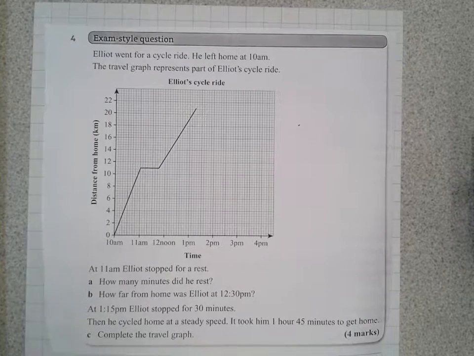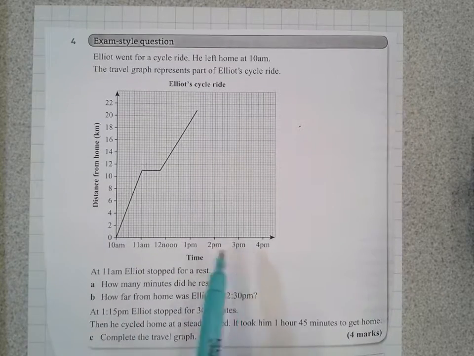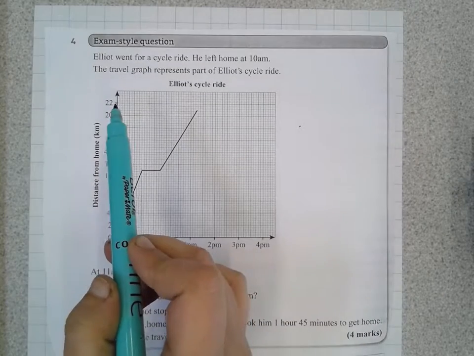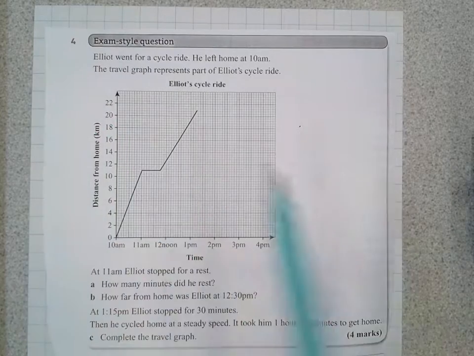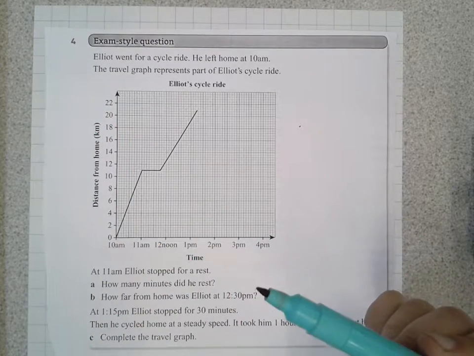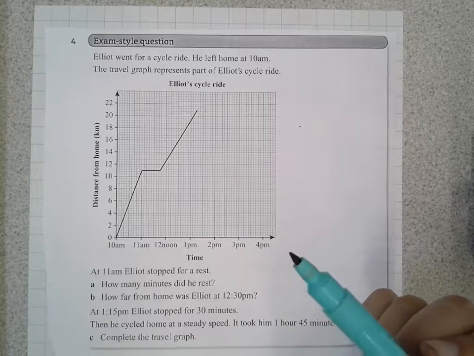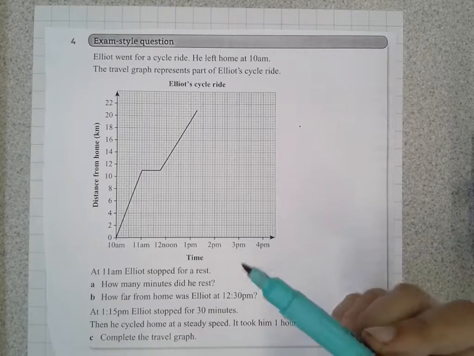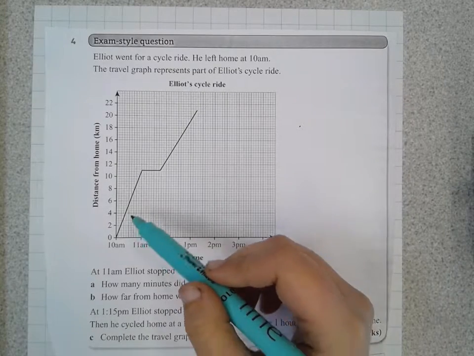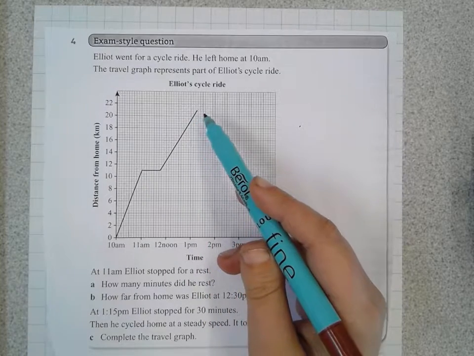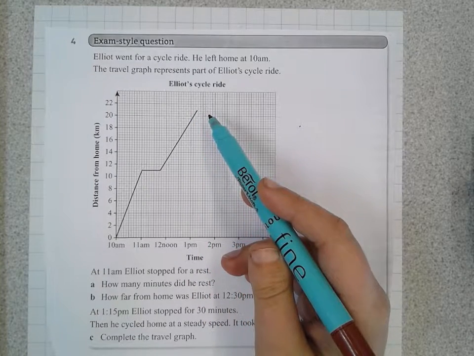Our next question looks at real-life graphs, and specifically we have a distance-time graph. Time always is on the bottom, distance as always is going up the side here. So we have a description here. Elliot went for a cycle ride. He left home at 10 a.m. The graph represents the part of Elliot's cycle ride that is recorded here. Not all of it, just part of it. We're going to finish that off partway through the question.